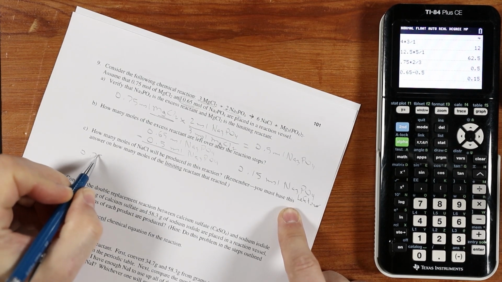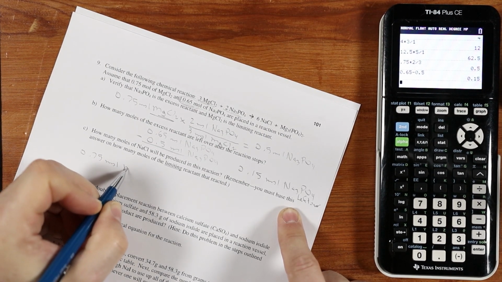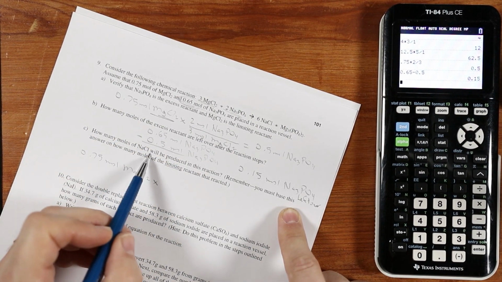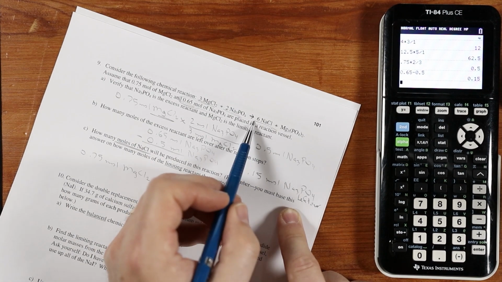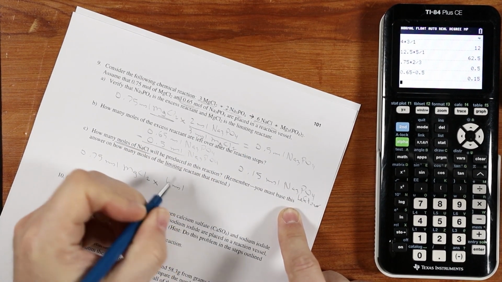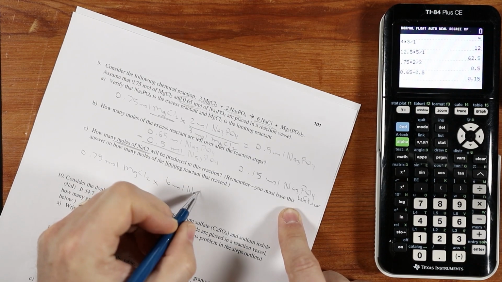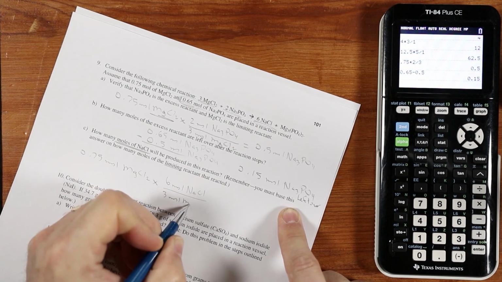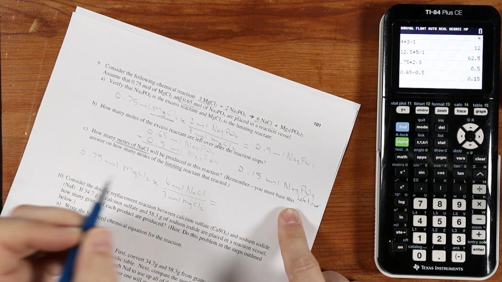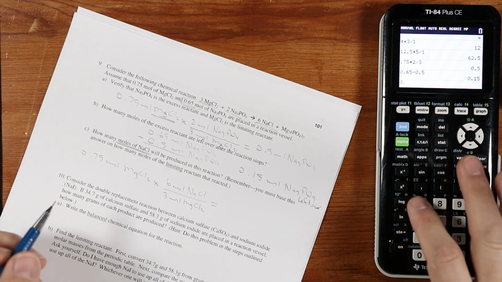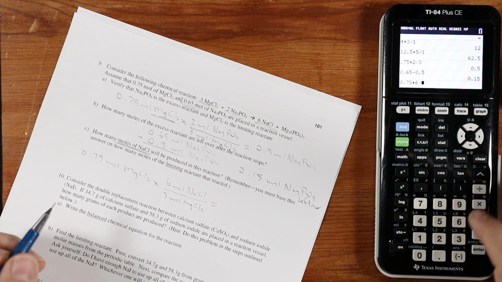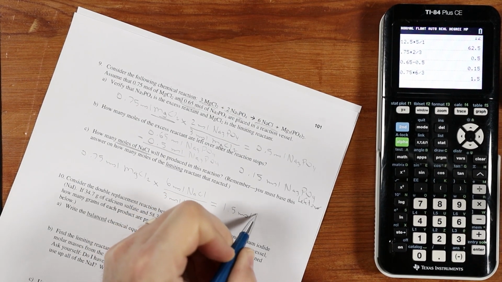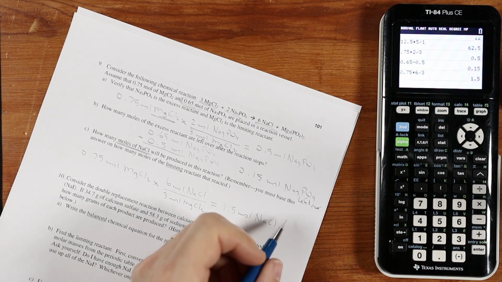So 0.75 moles of MgCl2 times, in this case, I'm interested in moles of NaCl, so I have to use that one. 6 moles, that's where I'm trying to get to, NaCl for every 3 moles of MgCl2 I use up. Right? So let's plug that in. 0.75 times 6 divided by 3, 1.5 moles of NaCl is produced.